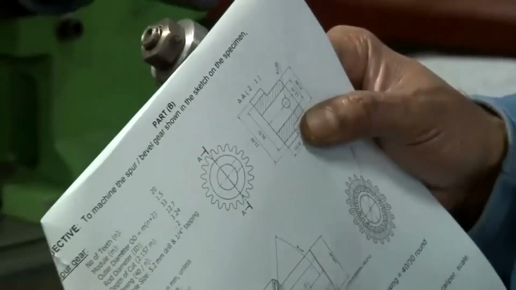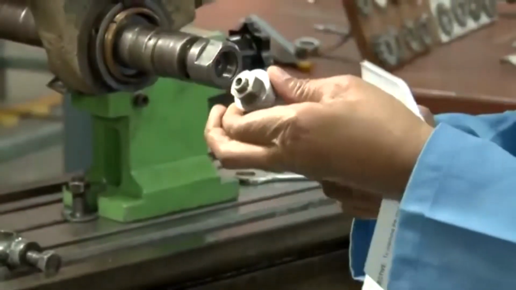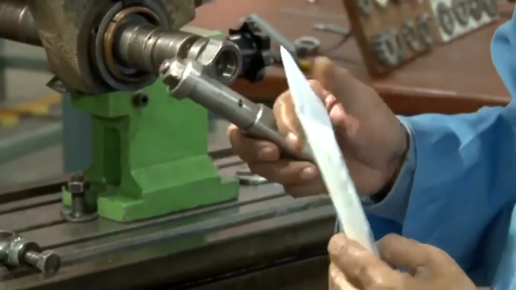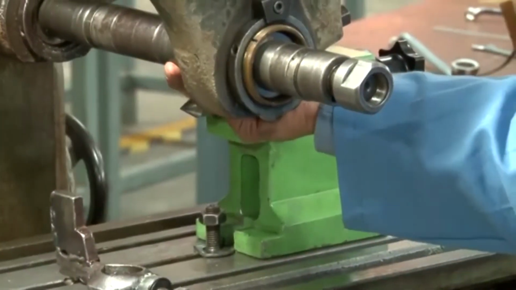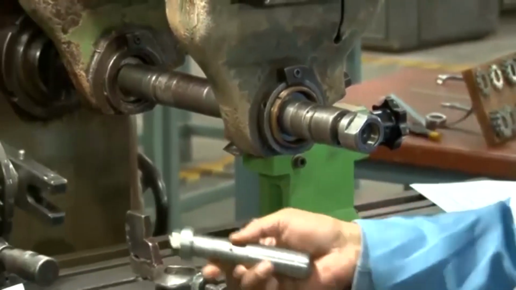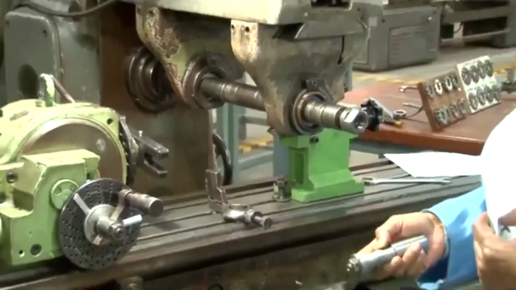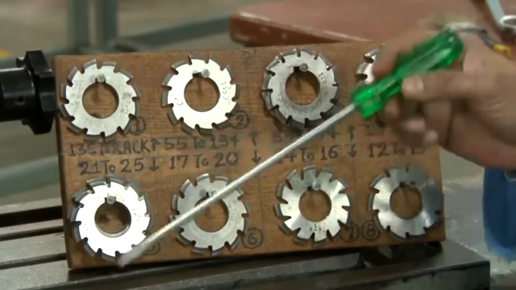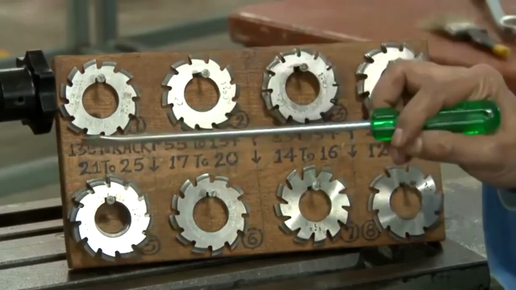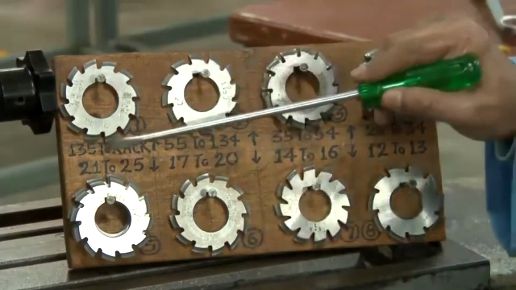So, these are selected so that all the other operations are completed. Now, Mr. Aman Singh will show you how to mount the mandrel between the centers, then how to mount the milling cutter on the arbor, and then how to cut the gear and how to index for cutting the next tooth. In this display you can see the different milling cutters. These are all the standard milling cutters.